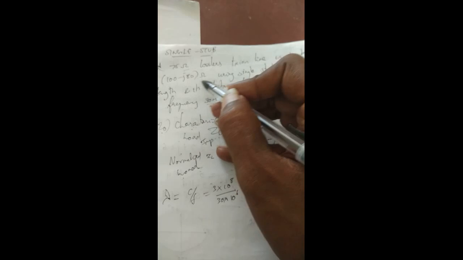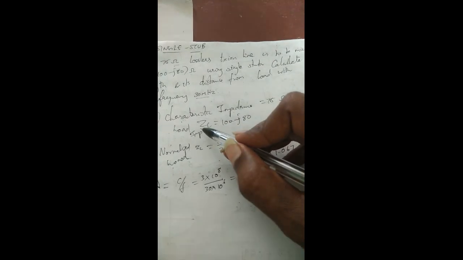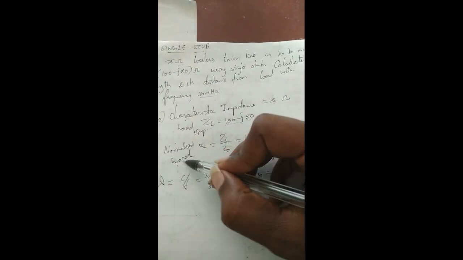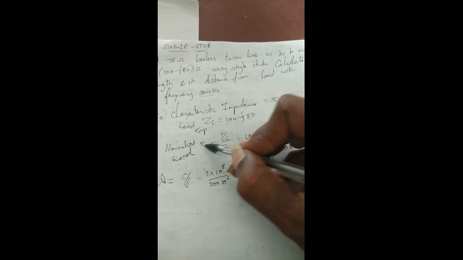They have given one more resistor, this one is called the load, because they use the term matching, which means automatically it is the load. Load impedance ZL is equal to 100 minus j80. Then you have to find the normalized load impedance, that means you have to find the small z L. Small z L is equal to capital Z L by Z naught. So 100 minus j80 divided by 75. If you do the calculation, you get this answer.